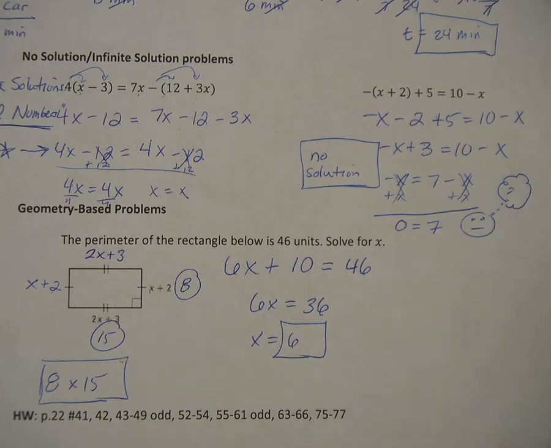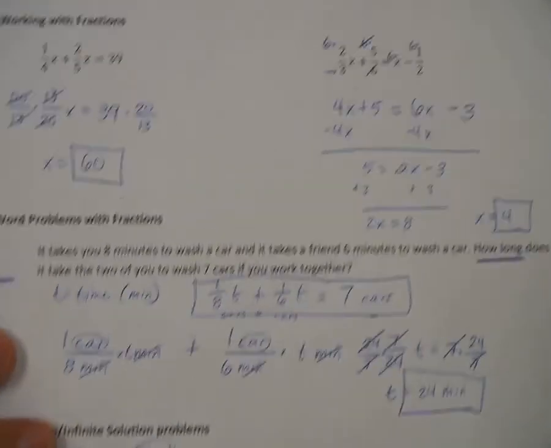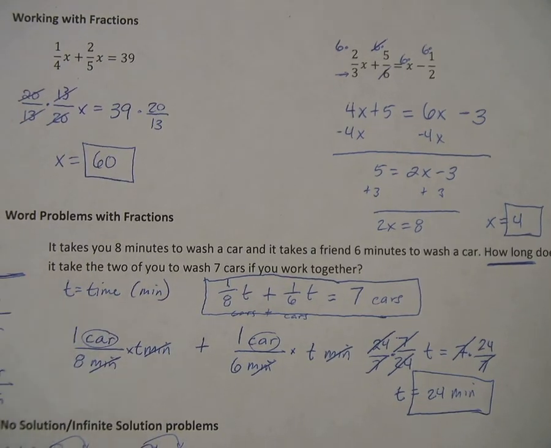Hopefully that makes sense. That's the 4 videos you have for tomorrow. Come in with these notes done, and that way we can work on some problems dealing with fractions and word problems, and especially these related rate problems up here, doing those in class tomorrow.